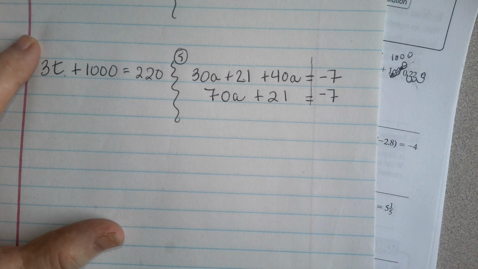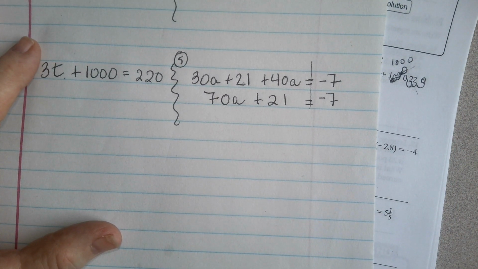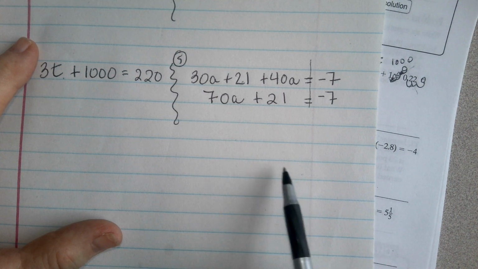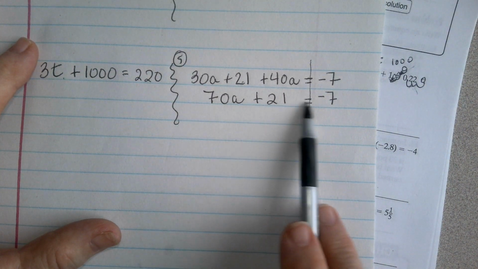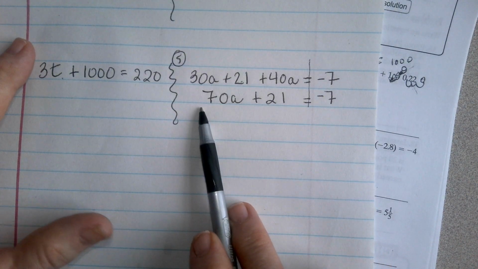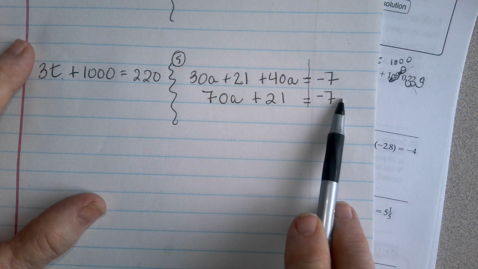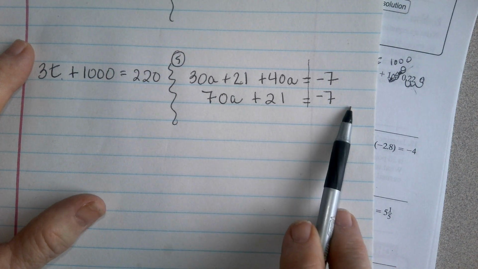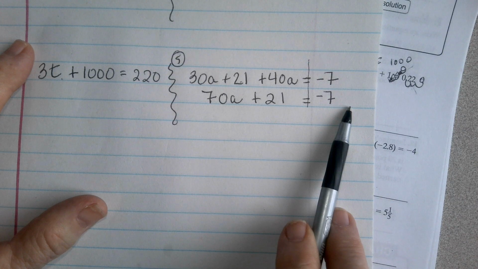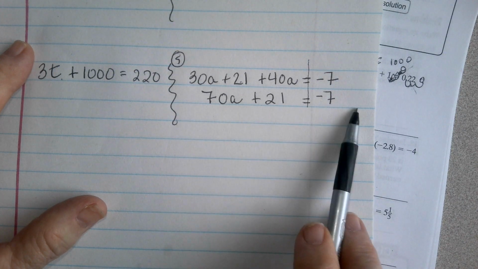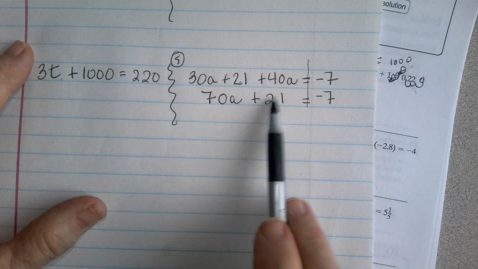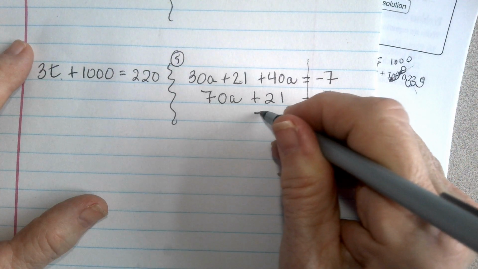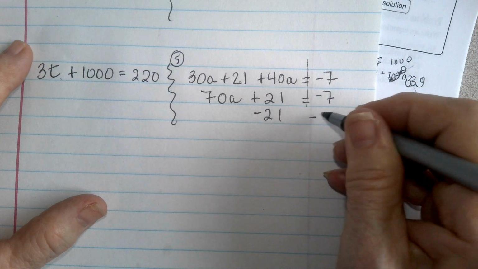Then who knows what we need to do next? Trinity, do you know what we need to do next on that one? We're trying to isolate the A, so we need to get rid of this 21, which is a -21, and over here a -21.